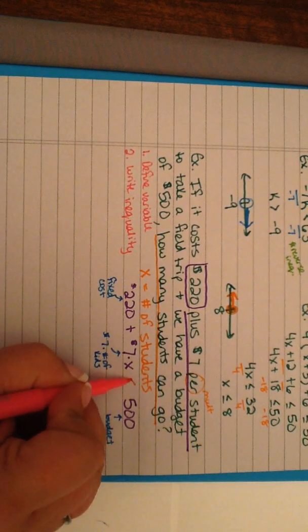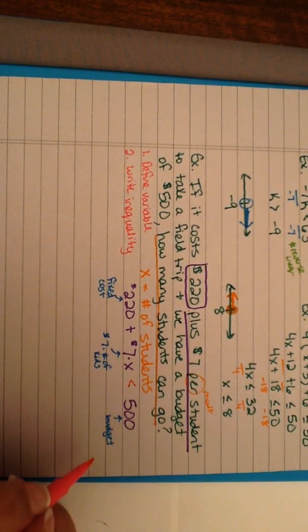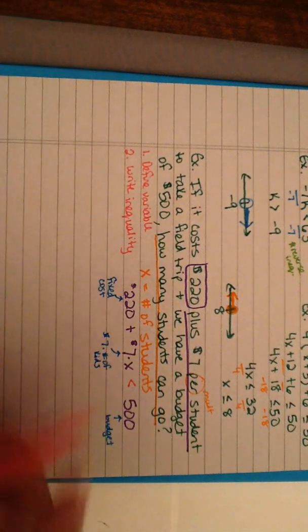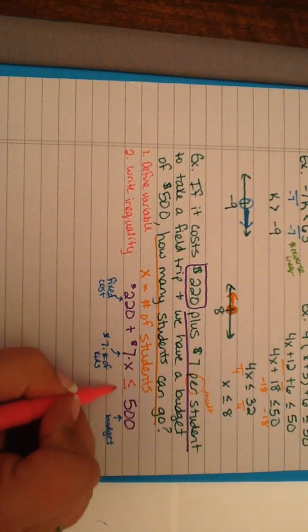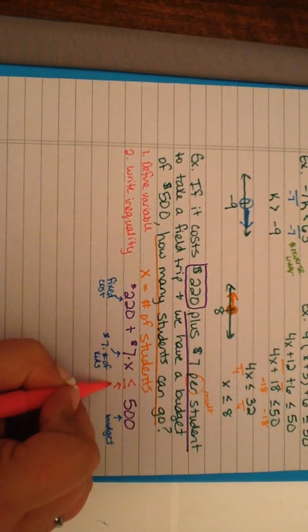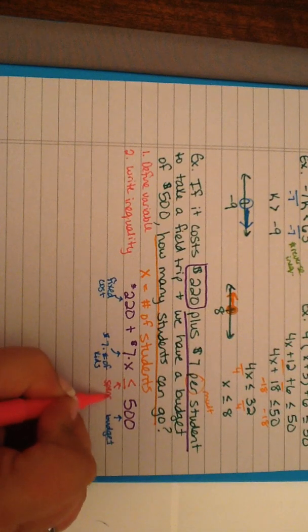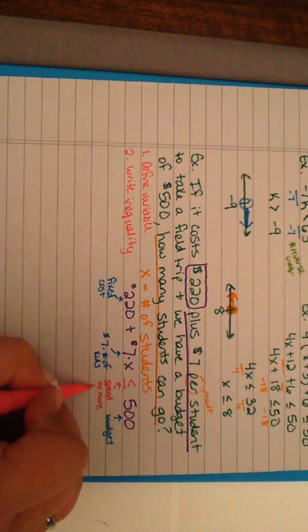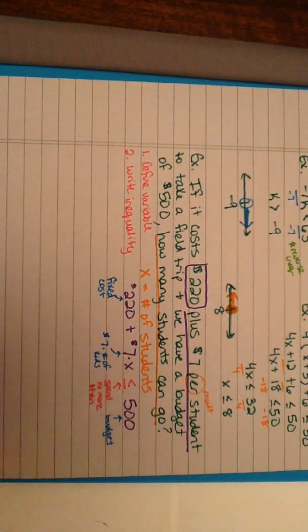No. You have to spend less than your budget, correct? Can you spend right up to your budget though? Yes, so it could be equal to. So this means we can spend no more than our $500. So if anything ever says no more than, it's going to be less than or equal to.